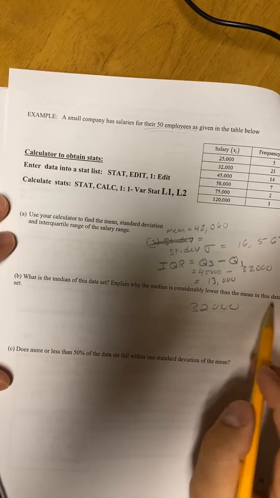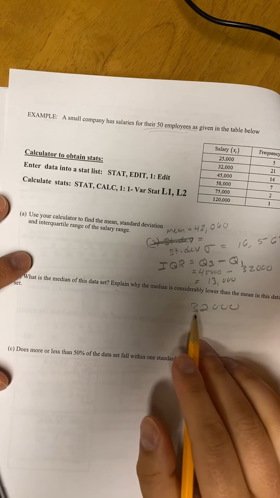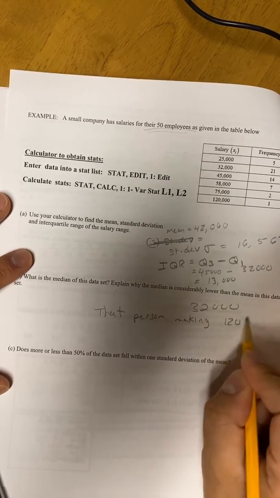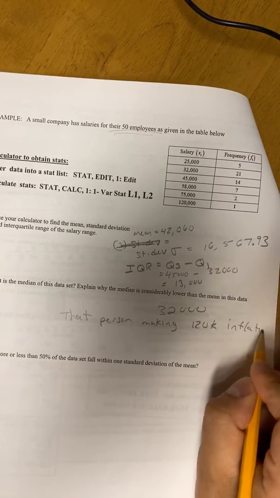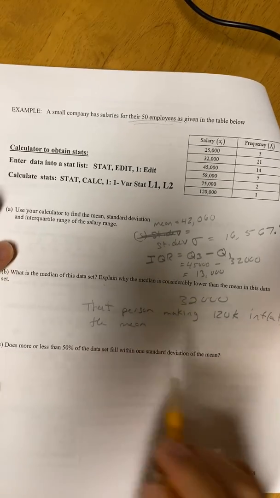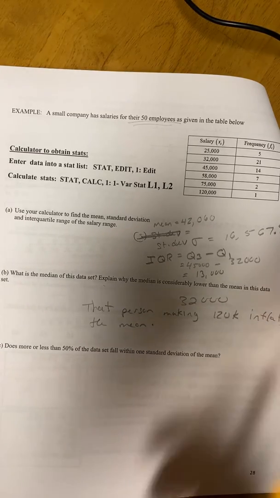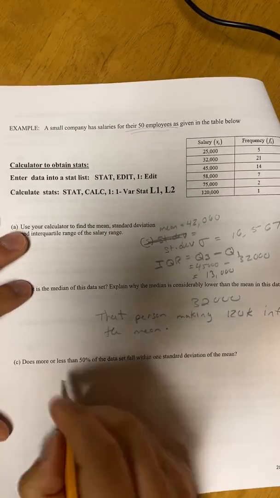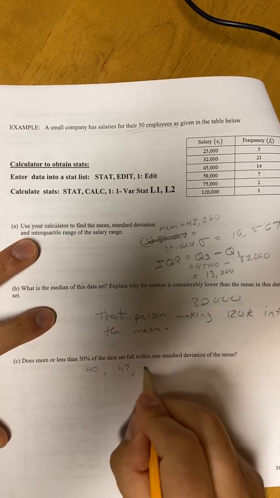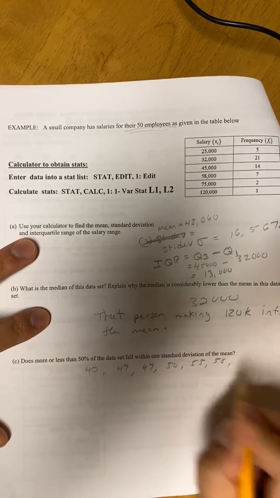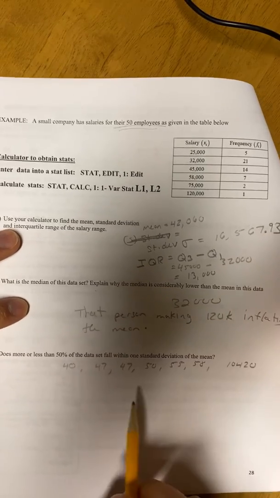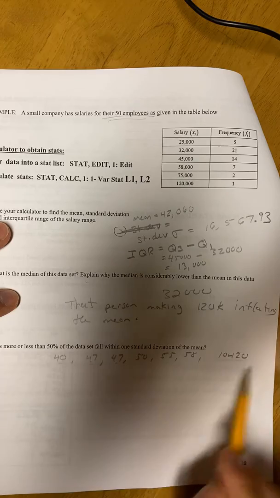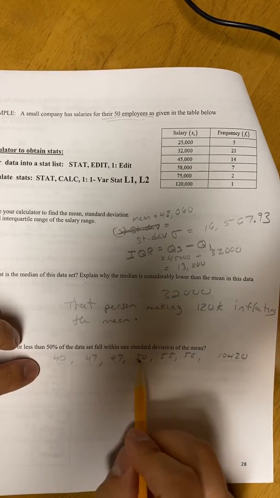Explain why the median is considerably lower than the mean. Well, because that person making 120K is inflating the mean. Because to find the median, you would list all these. That's a huge number. These are smaller numbers. So if I were to find the mean, the average of this, maybe this is hourly wages. These are what your parents make per hour, and that's what Oprah makes per hour.